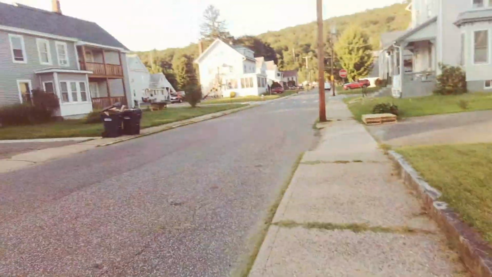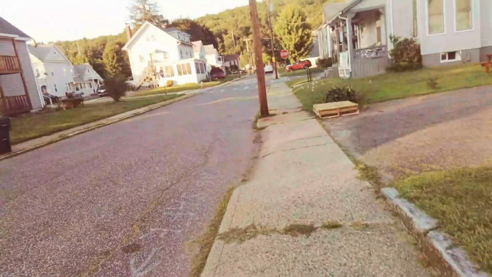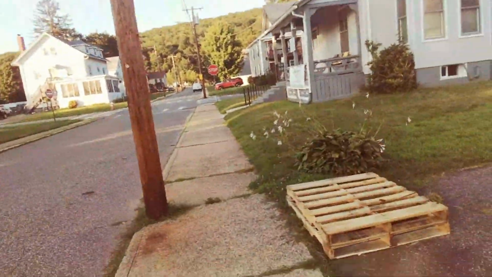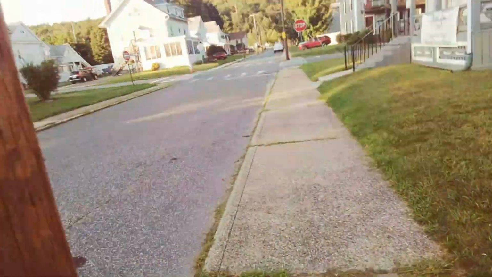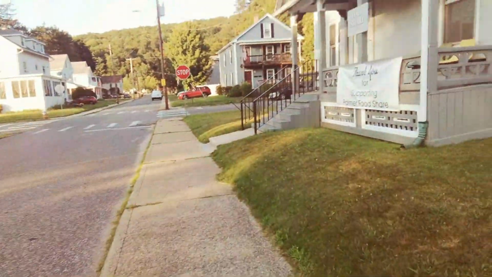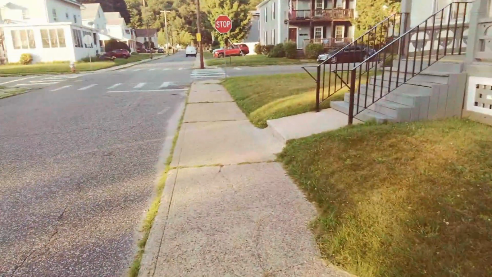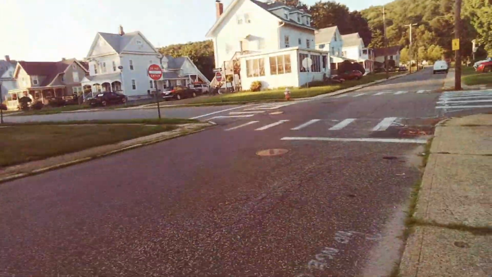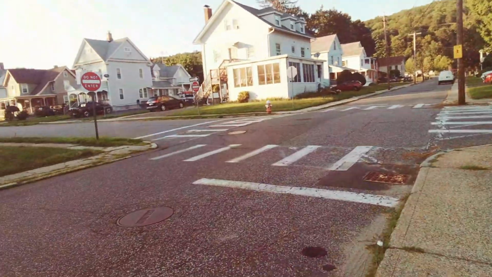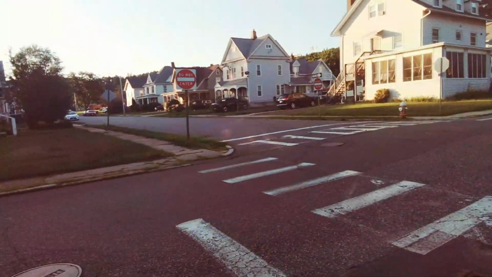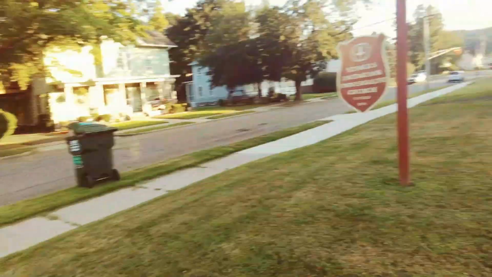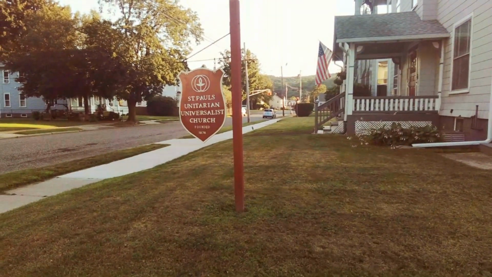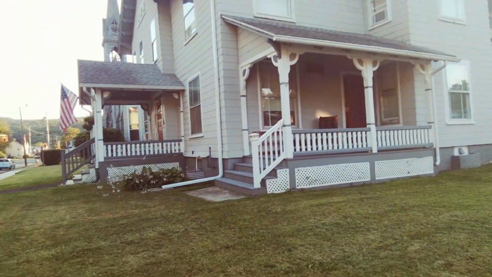Okay, so you've seen the four sides of the church now. Now this whole town block probably belonged at one time to the church. So this must have been a minister's house at one point. And there's a lot of Victorian homes around this block. Some are simple, but some are fairly elegant. Okay, and here's the parsonage, St. Paul's Unitarian Universalist Church, founded in 1876, and a minister would live here.